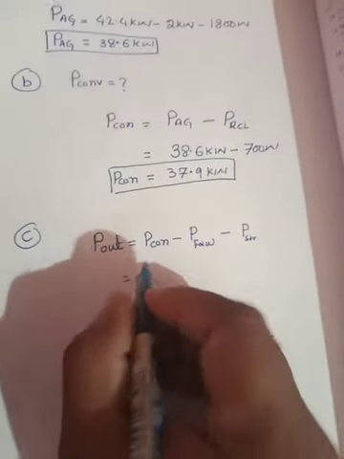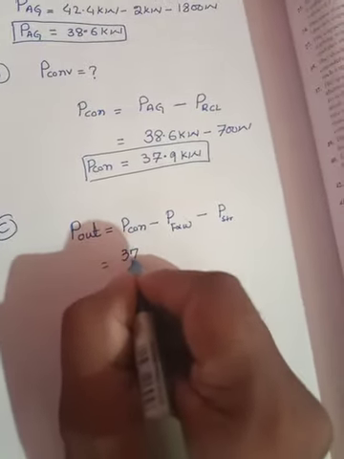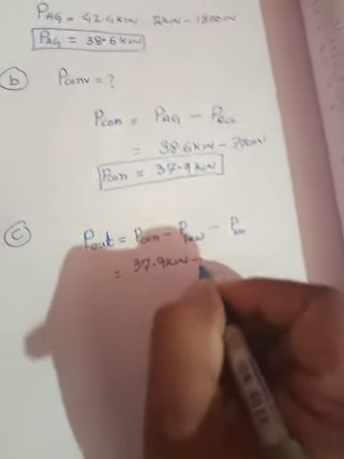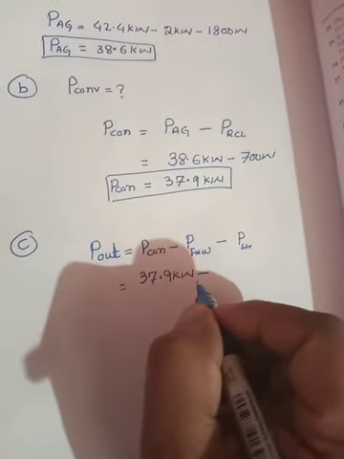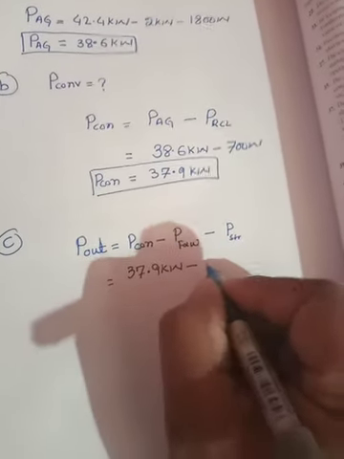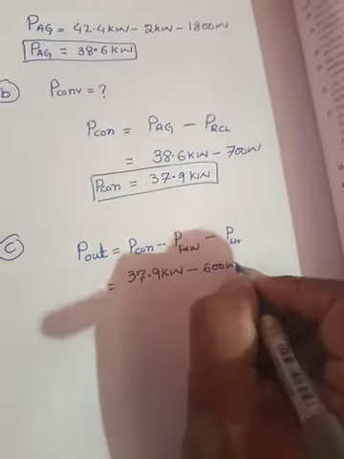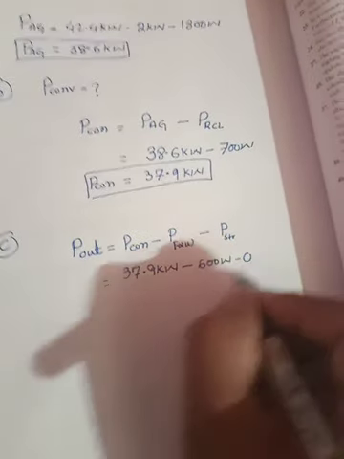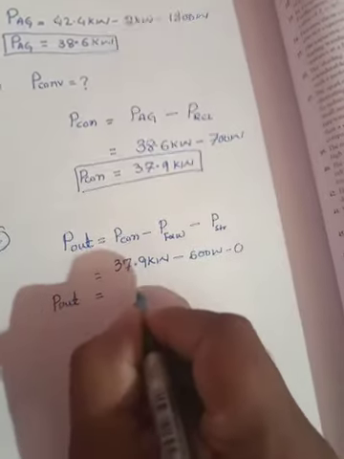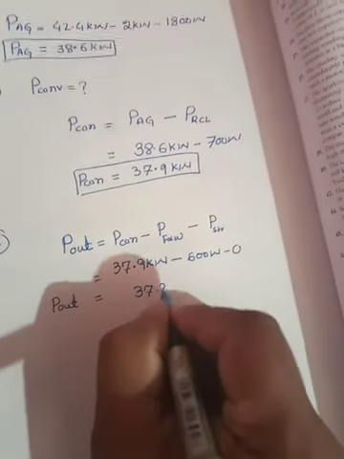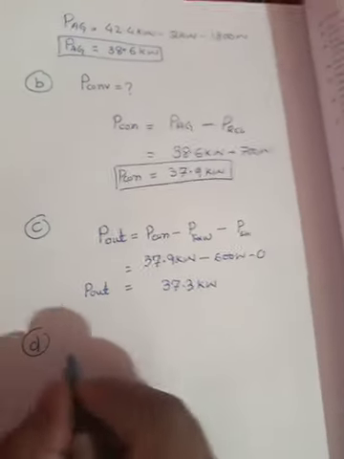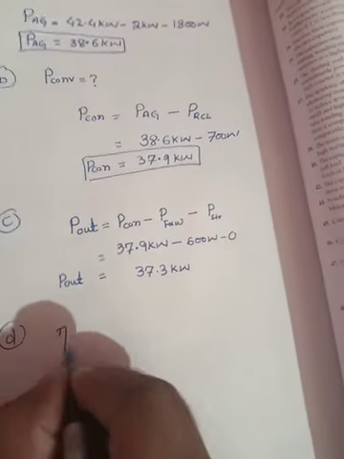The power converted we found is 37.9 kilowatt. The power dissipated as friction and windage losses is given as 600 watt, and the stray losses are negligible. So the output power comes out as 37.3 kilowatt. Now in part D, we are asked to find the efficiency.